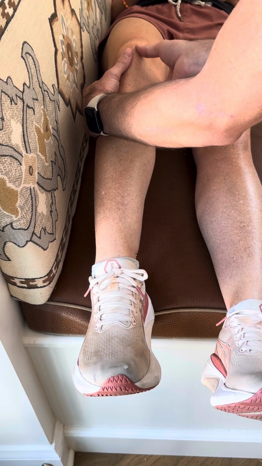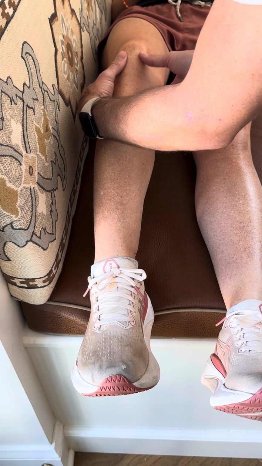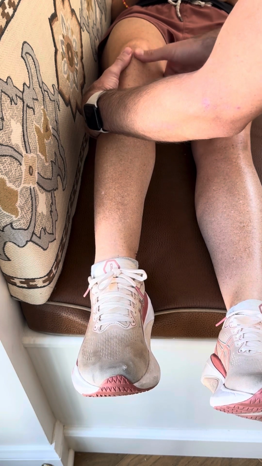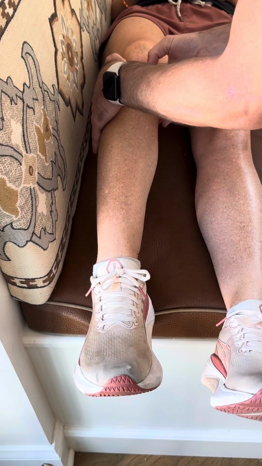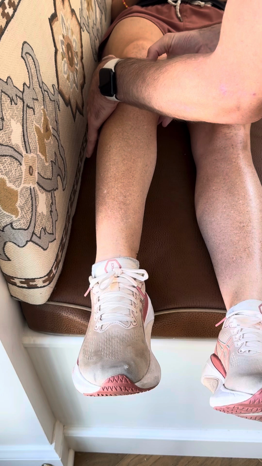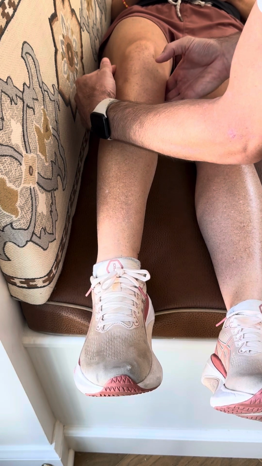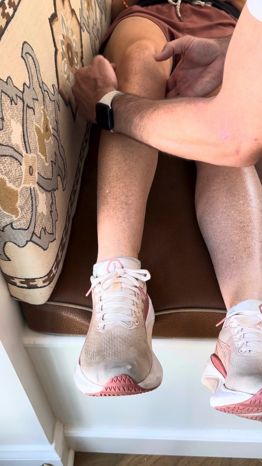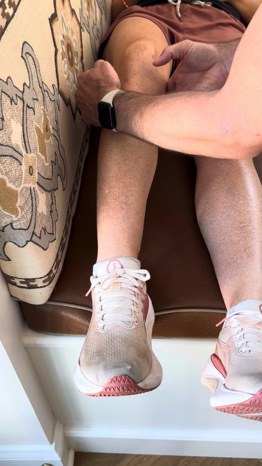Mm-hmm. From there, if we were to go lateral to maybe point out the lateral femoral epicondyle, again, we would reference back to the patella, find that medial joint line, that joint space, and that bony prominence just superior to that is going to be our lateral femoral epicondyle, and that one's pretty easy to palpate.